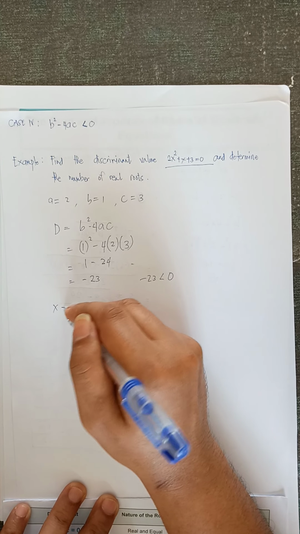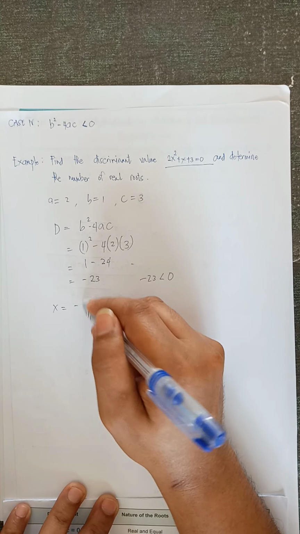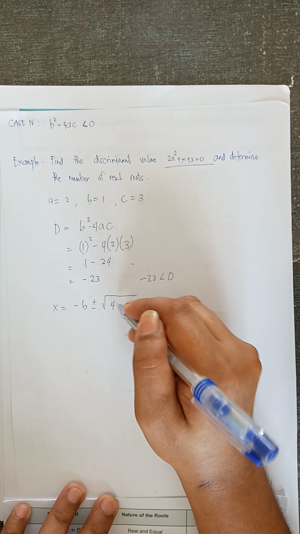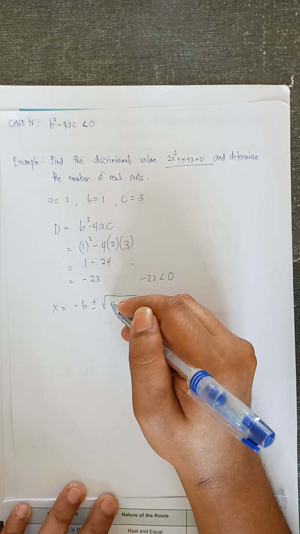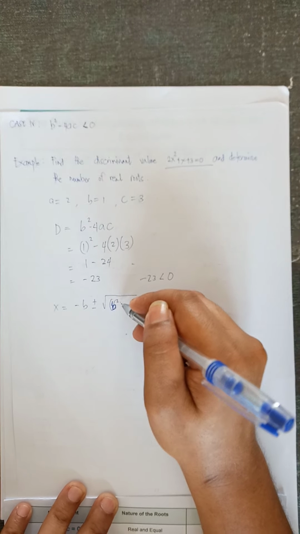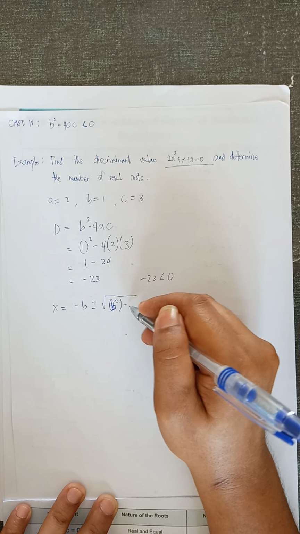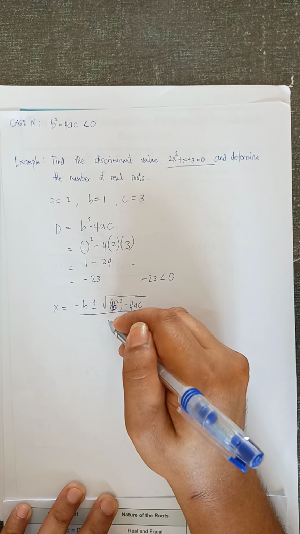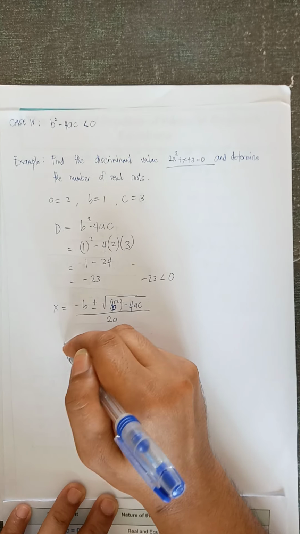We have x equal to negative b plus minus square root of b squared minus 4ac all over 2a.